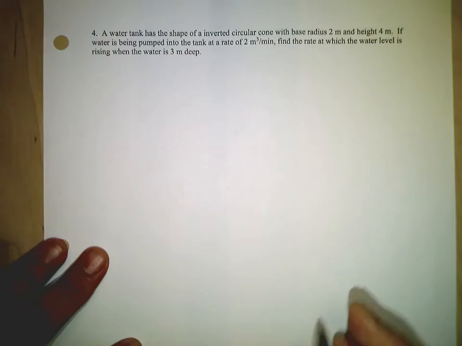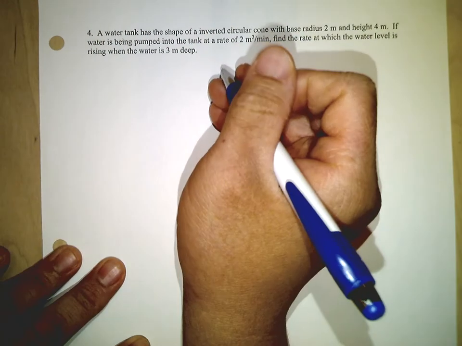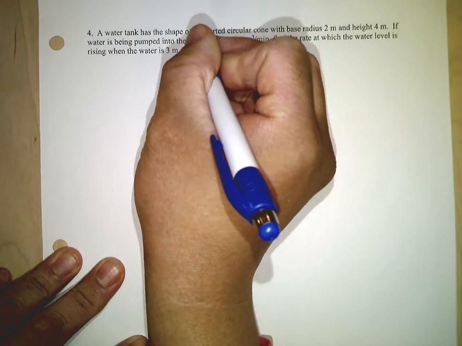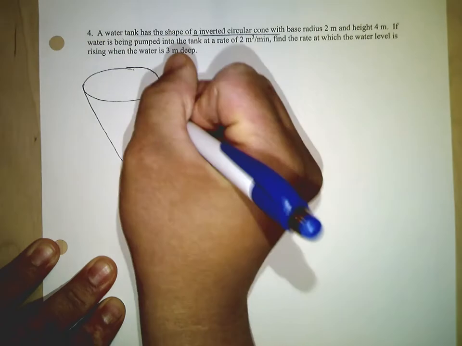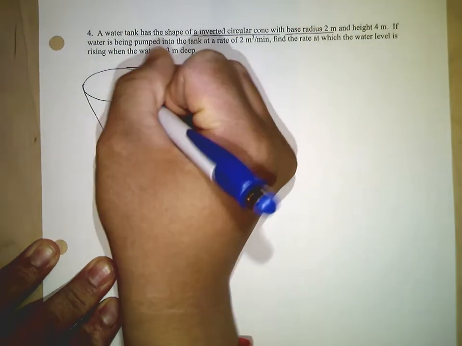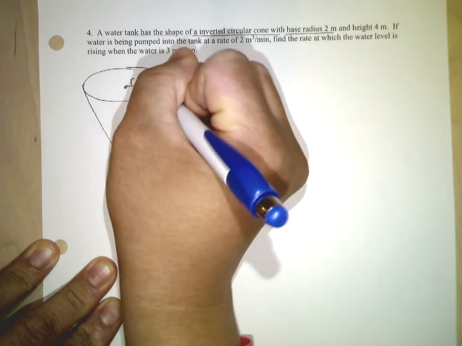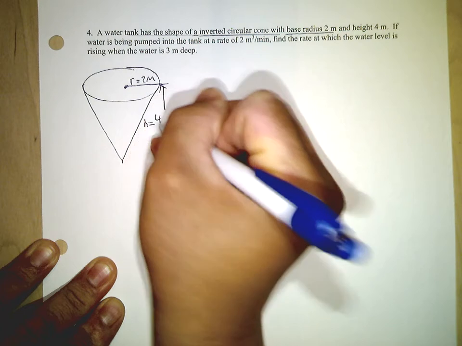All right, so what a time to be alive. So here is another example. A water tank has the shape of an inverted circular cone. So I'll draw an inverted circular cone right now with a base radius of 2 meters. So here the radius is 2 meters and the height is 4 meters. So here we go.